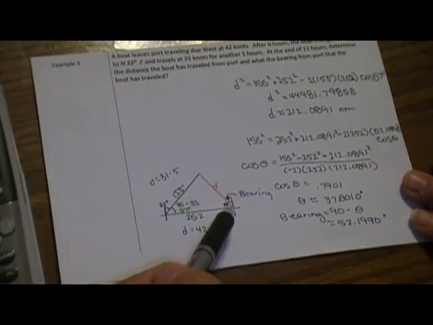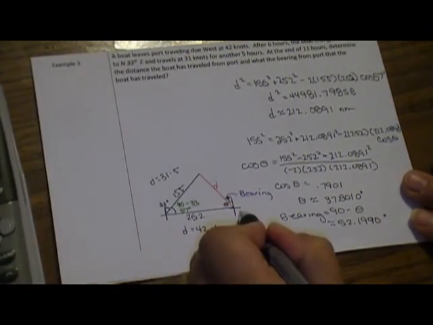Now let's look at our direction. Which way is the ship from port? This was port. It is northwest of port. So it's going to be north 52.1990 degrees west. Okay, so that's example 3. Notice you're doing the same process over and over. The key is going to be in drawing your picture. All right, we have one last example, and then we are done with this lesson.